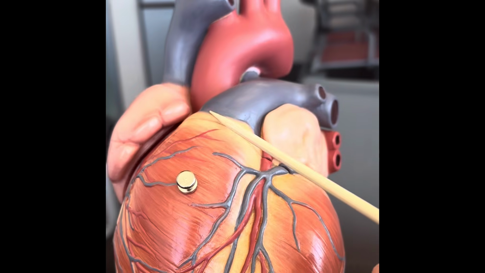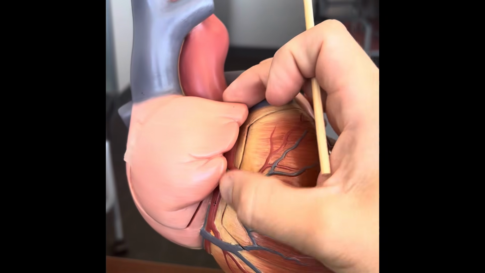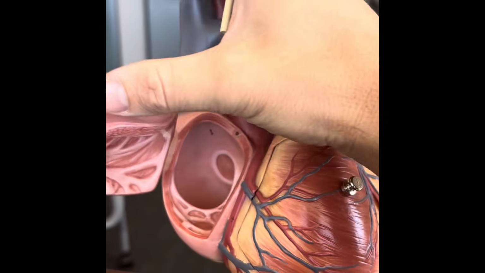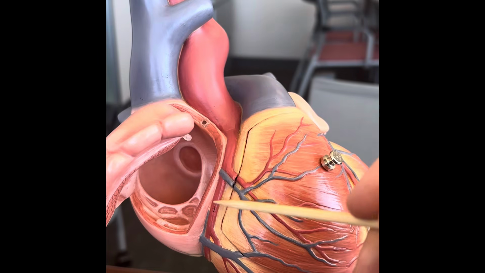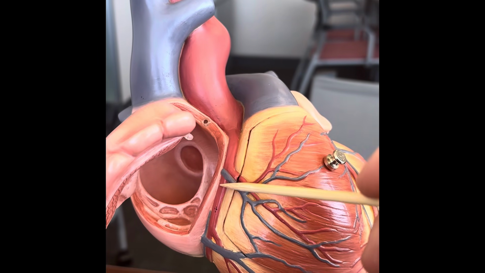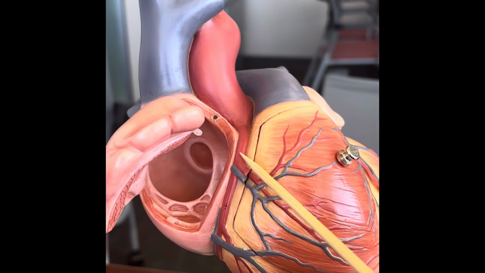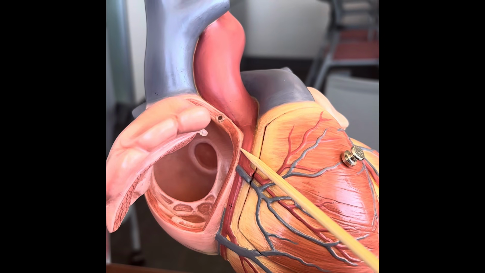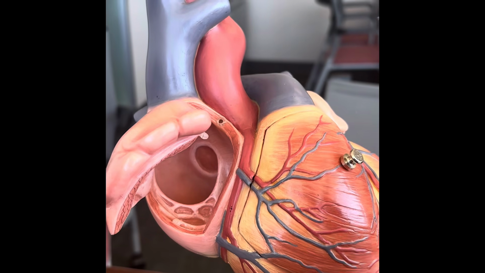The auricles cover up the coronary arteries. In order to see the coronary arteries, I have to lift the auricle like that, and then you can see the coronary artery here. The coronary artery comes out right here and runs through this deep sulcus. This one on this side is the right coronary artery.